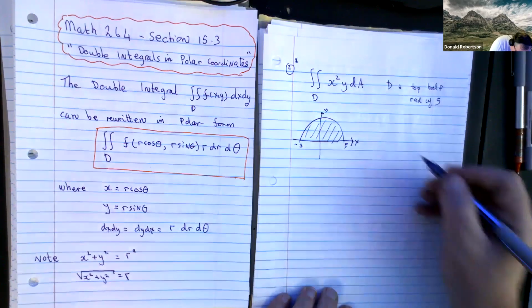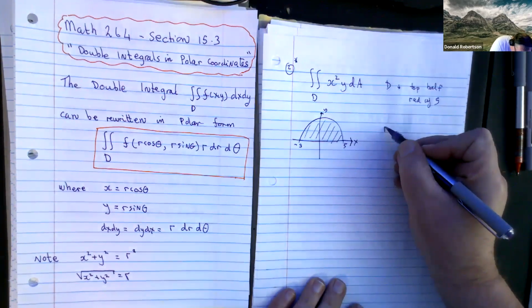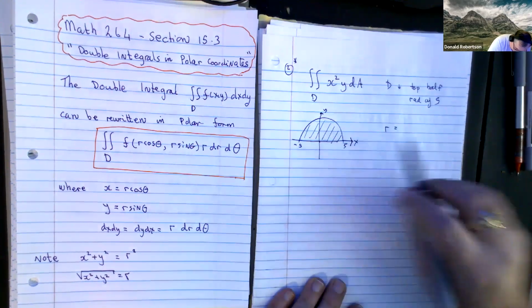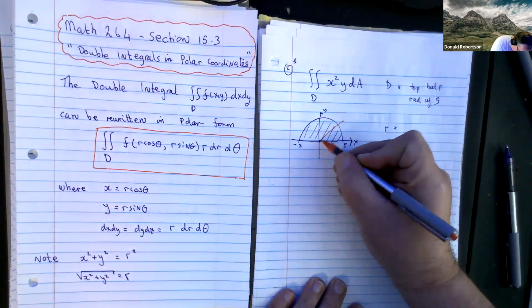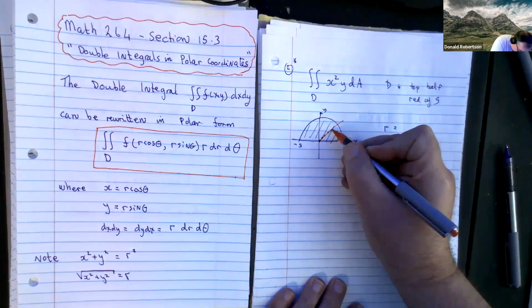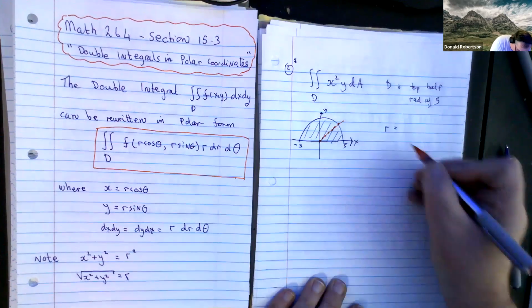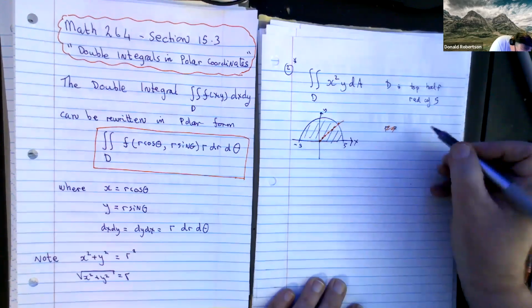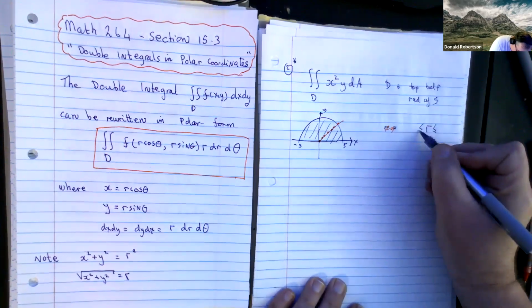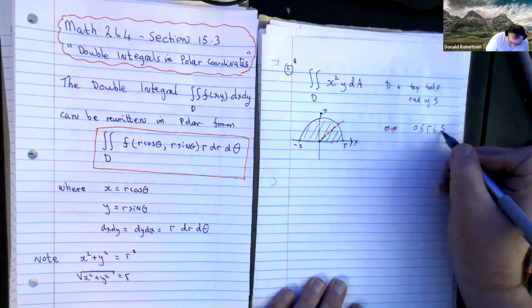So instead, we're going to turn it into its polar functions. If I do just a general radial line, this shape fills in from r equals 0 and it finishes at 5. So I can tell that my R is from 0 to 5.